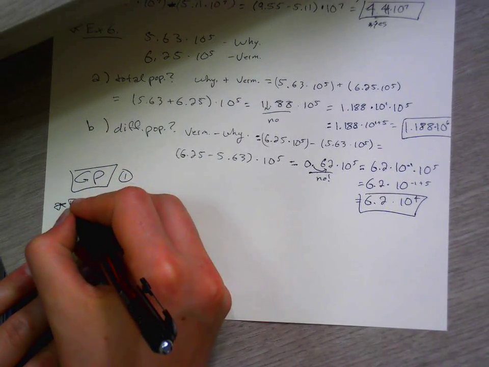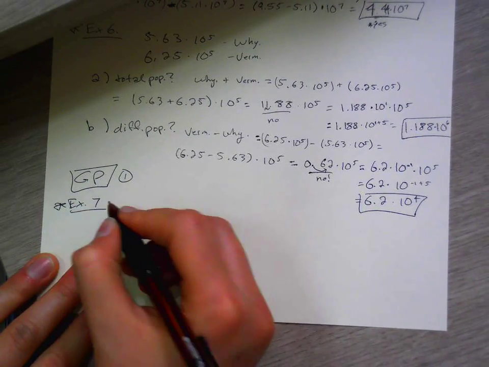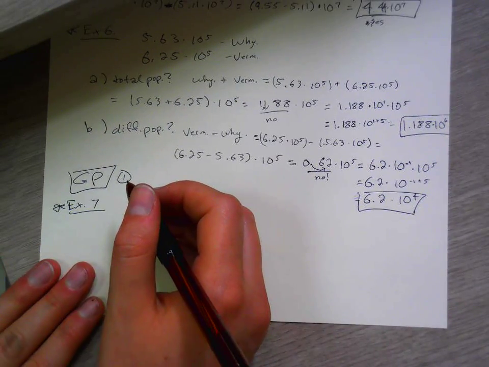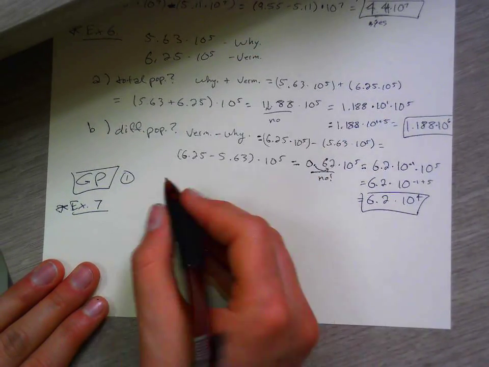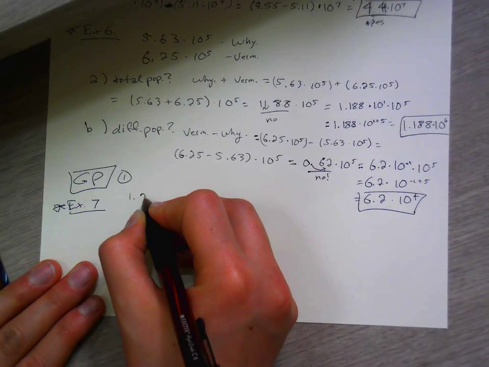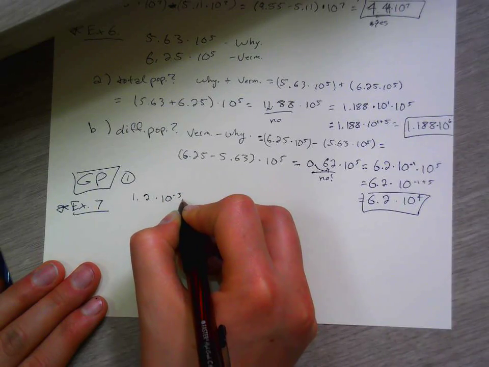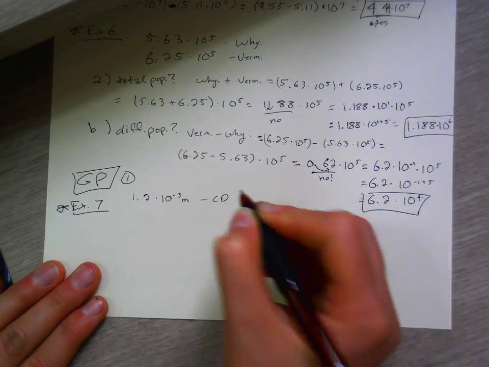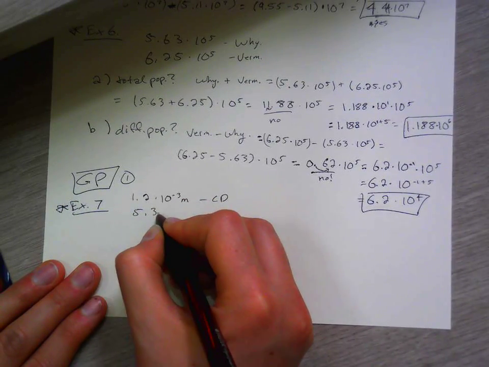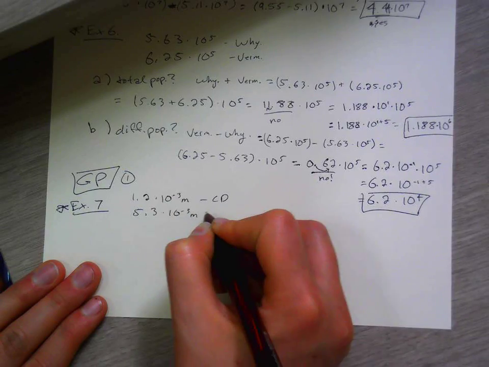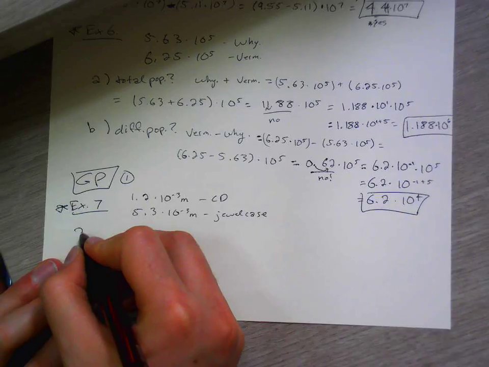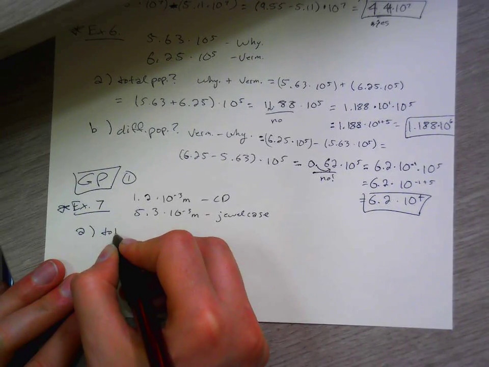Let's work together on example 7. Add and subtract very, very small numbers in scientific notation with the same power of 10. So before we had these really big numbers, here we're going to have some really little numbers. A CD is 1.2 times 10 to the negative third meters thick, and a jewel case is about 5.3 times 10 to the power of negative 3 meters thick. So let's find out here what is the total.